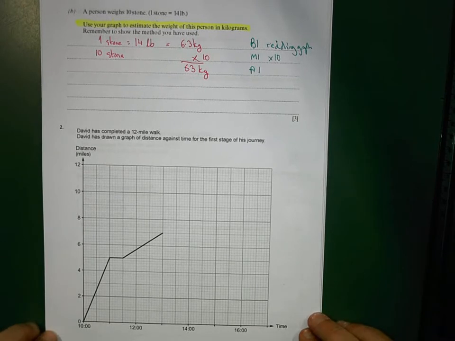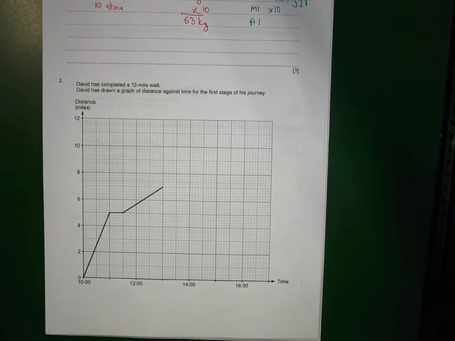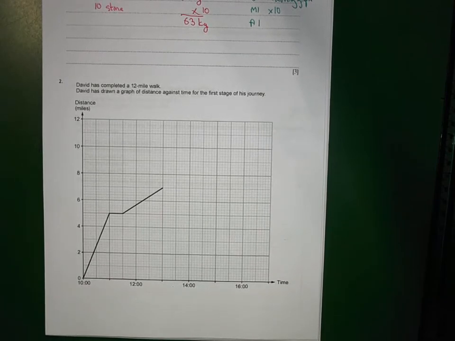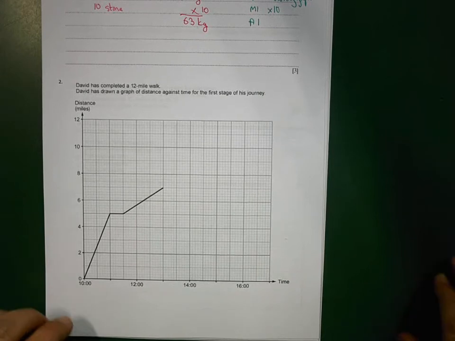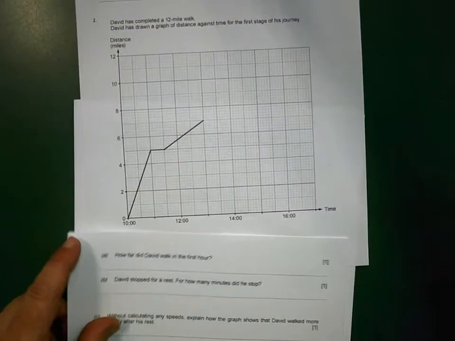So we're on to question 2. David has completed a 12-mile walk. David has drawn a graph of distance against time for the first stage of his journey. So you're seeing this and your brain is thinking distance time graphs. Okay, so you're filtering now, thinking, what do I need to know about distance time graphs? There's no question on there. So this is an annoying one where you're going to have to do a bit of flicking.